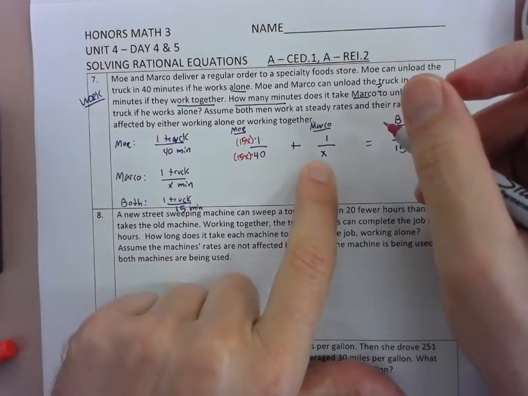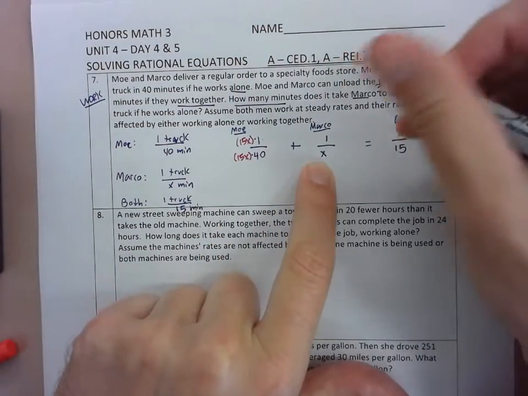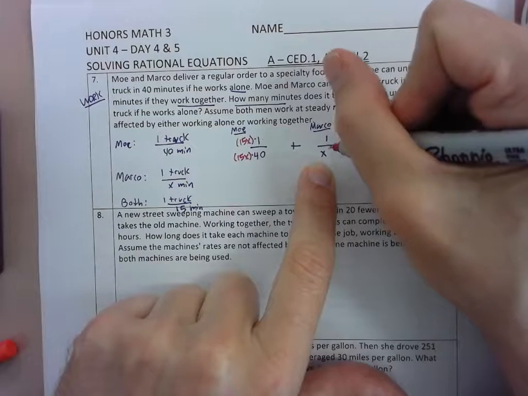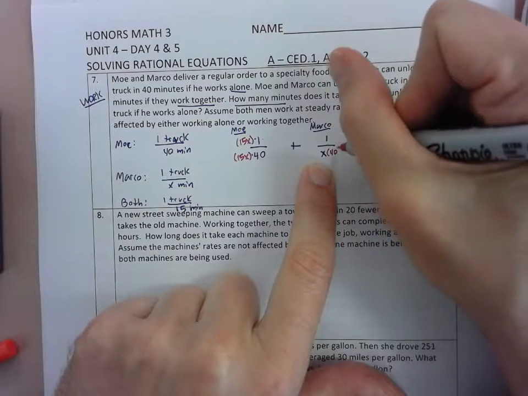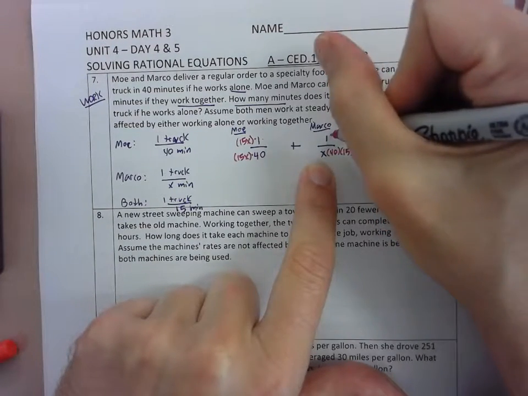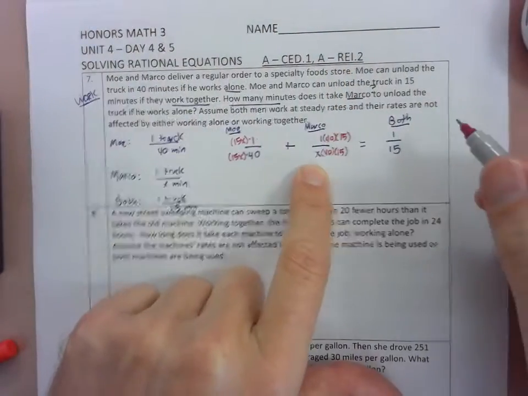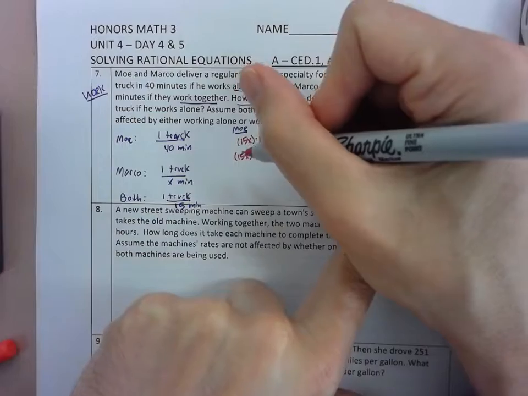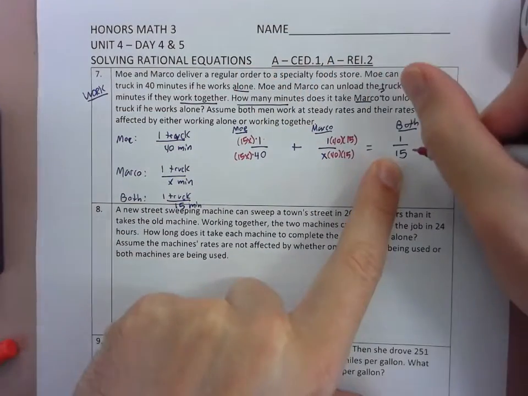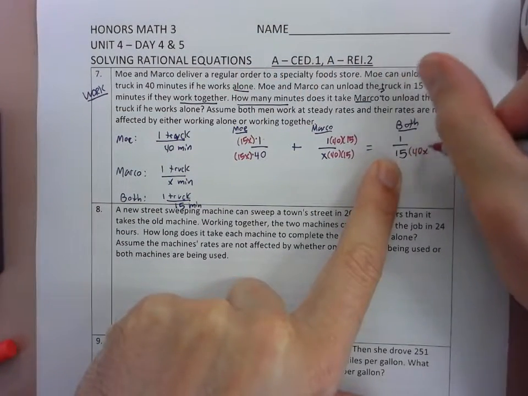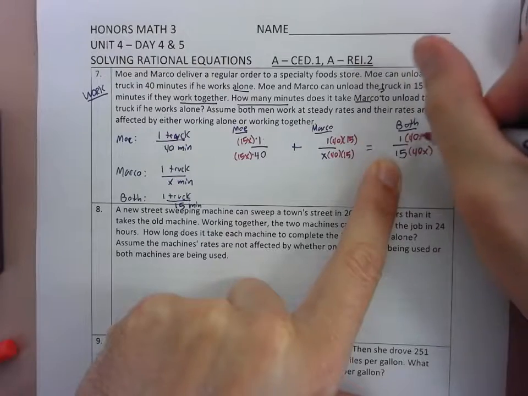This x needs a 40 and a 15, so I'm going to write 40 times 15. And this 15 needs a 40 and an x, so I'm going to write 40x and 40x.